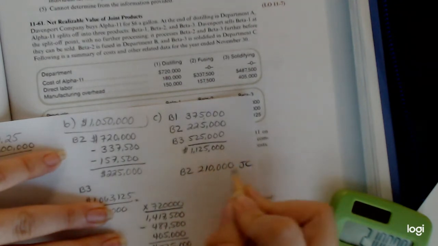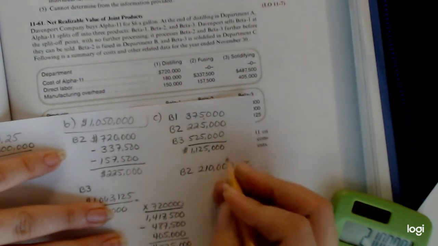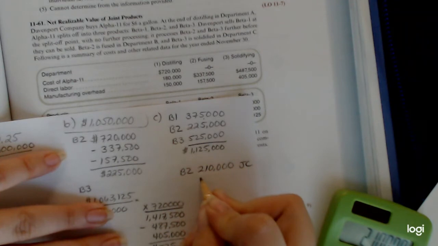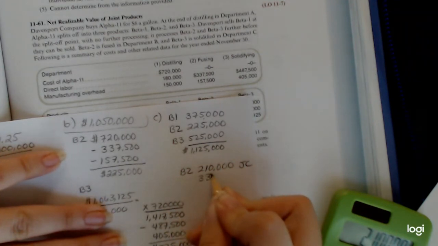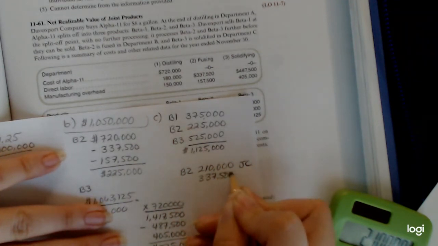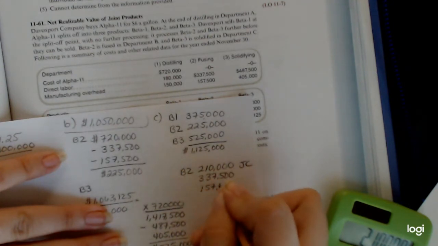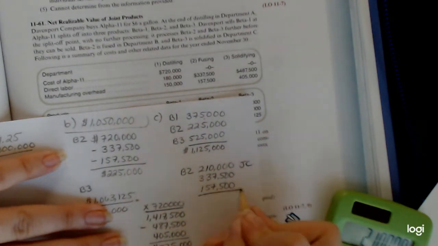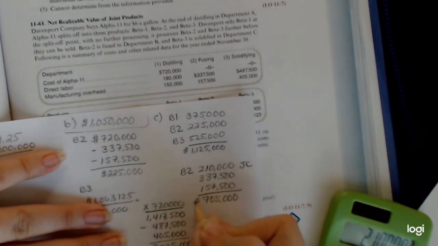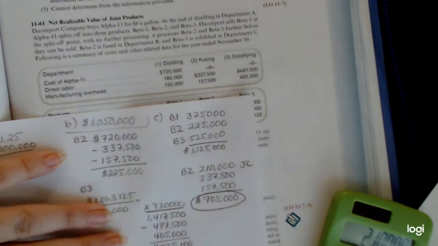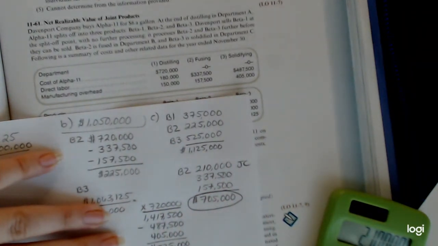Remember these joint costs, these were the materials that were incurred previously. Now we're adding in direct labor of $337,500 and overhead of $157,500. And we add those all up and we find that our total cost for B2 is $705,000.